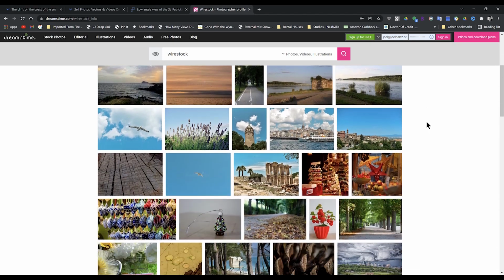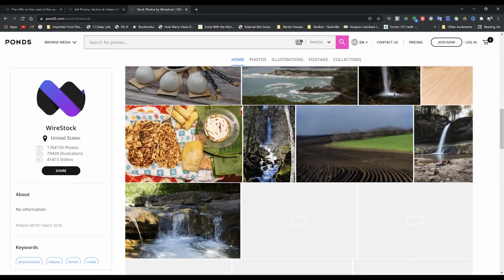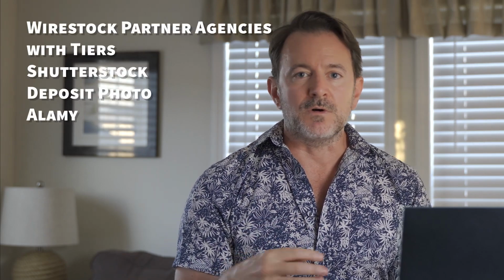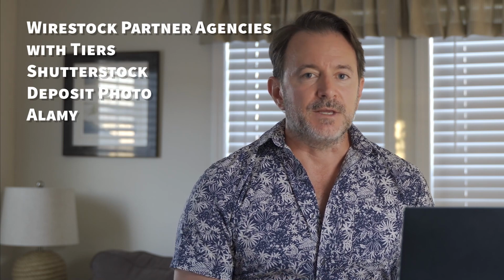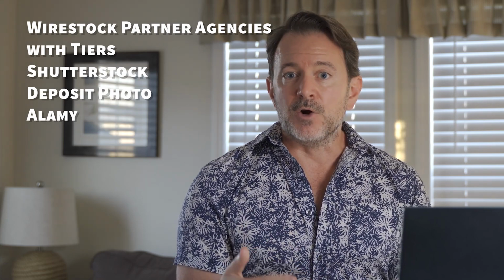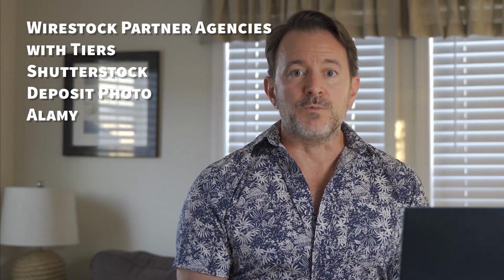So for instance, Wirestock has an account with each of those different agencies, and that's where all of your images will get funneled to on, say, Dreamstime or Pond 5. So because of that, you can kind of subvert the tiered system a little bit, especially if you're a smaller stock contributor. And essentially, you can end up earning higher returns than you can actually achieve on your own personal sites. So unless you're already getting massive amounts of downloads from your personal account, like as if you're a really well-established stock photographer, then you're likely to earn a larger royalty with Wirestock.